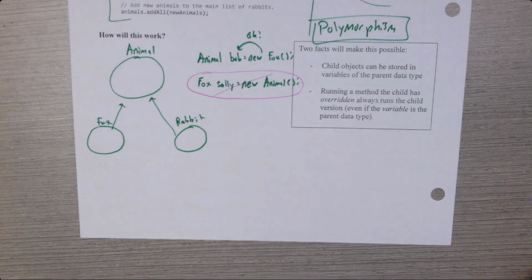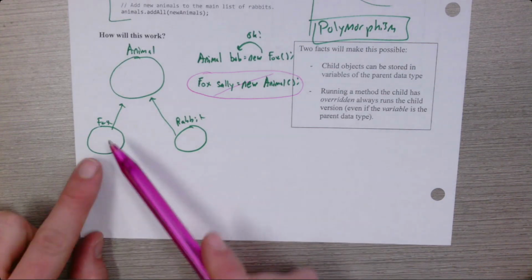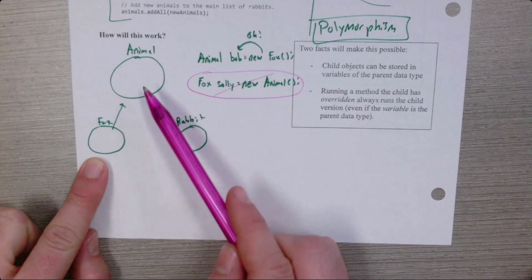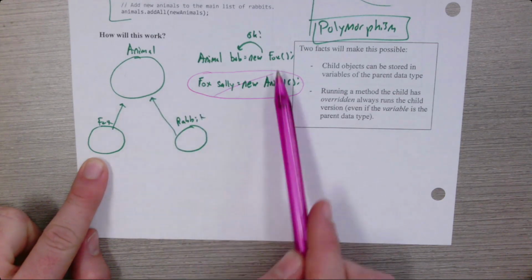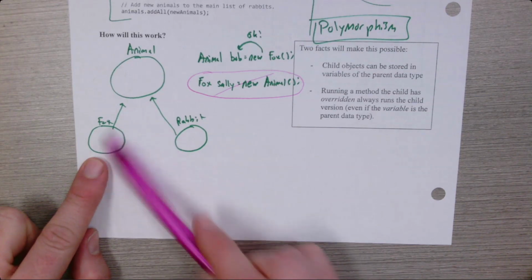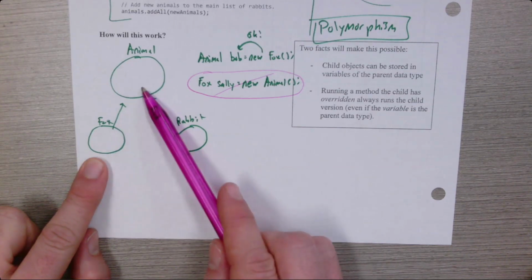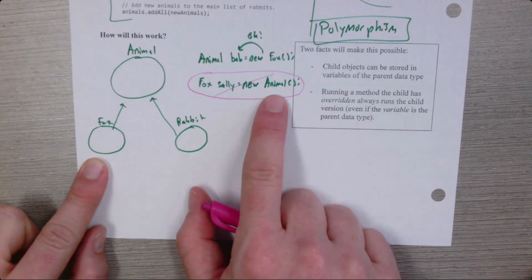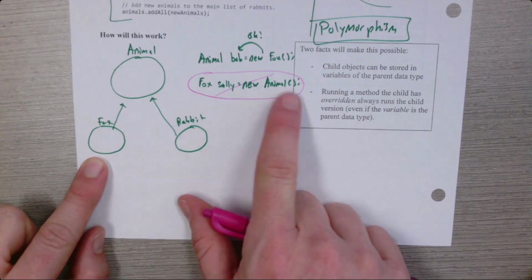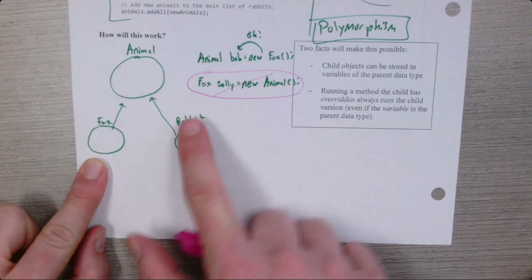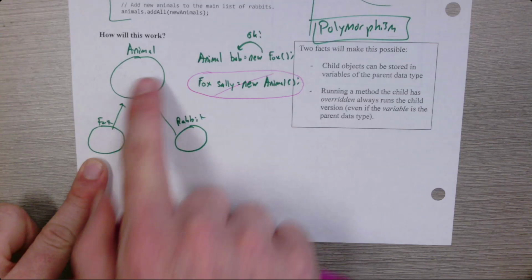Recapping what we just said. Because fox extends animal, foxes can do all of the code that animals can do. So that's why it makes sense to store fox there. The reverse is not true. Foxes may have additional methods that animals don't have. So it would be a lie to put animal inside a fox variable, because that would be claiming the animal object can be treated like a fox. But foxes may have methods that animals can't do.